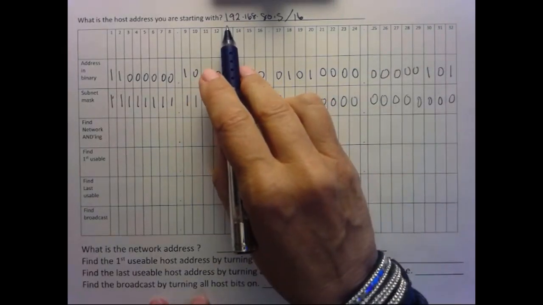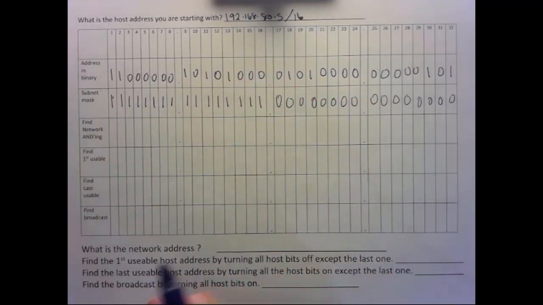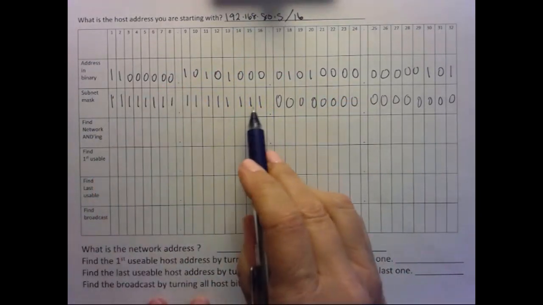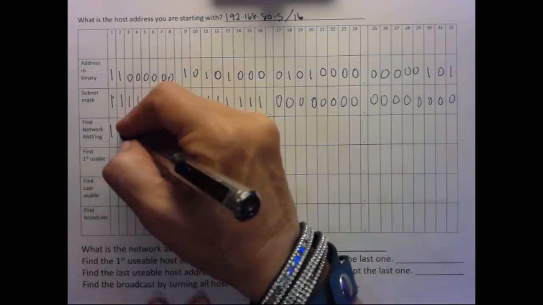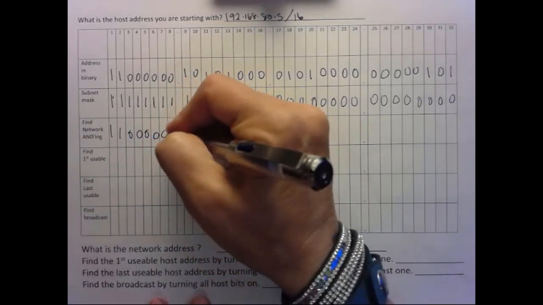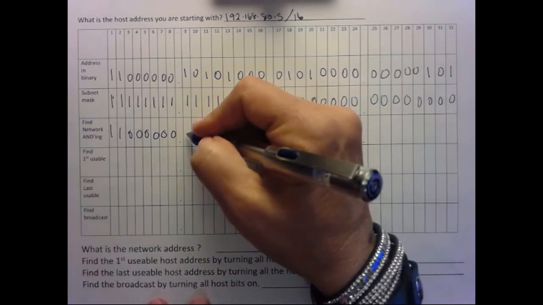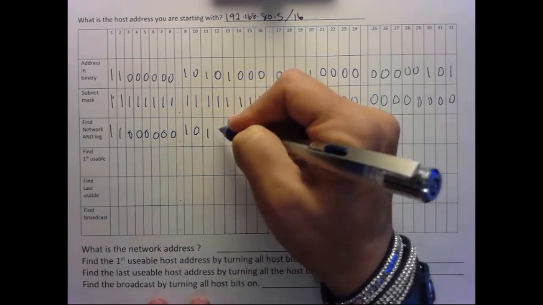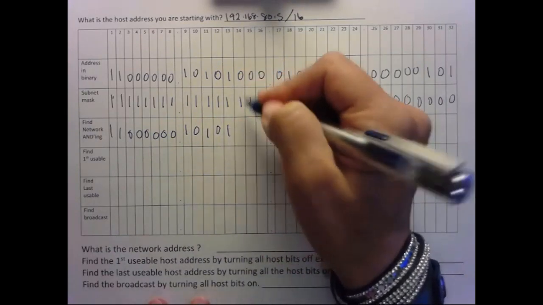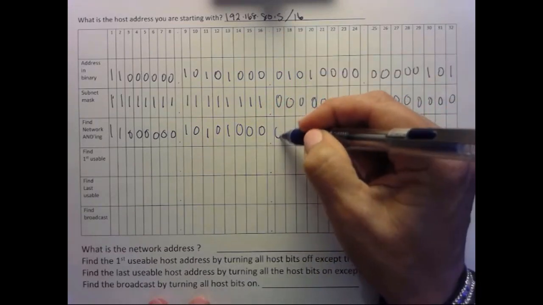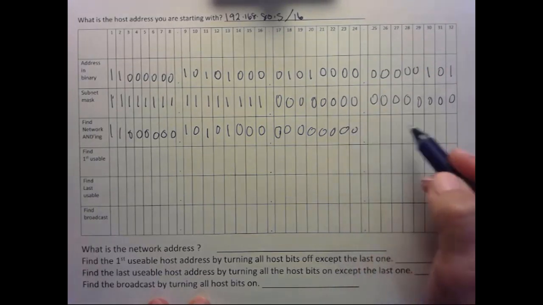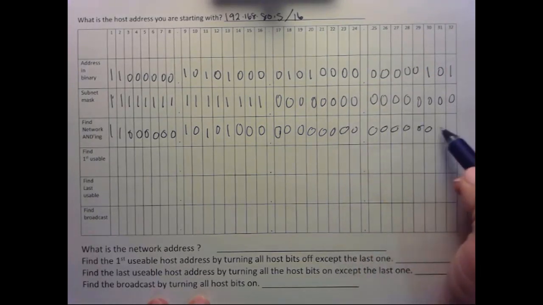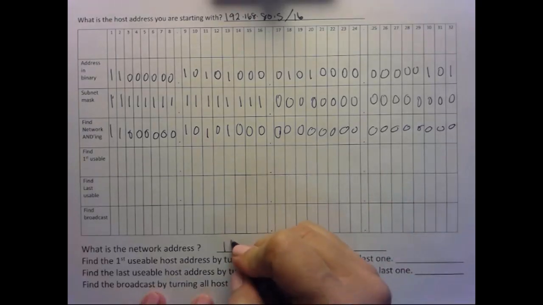Our network address would be 192.168.0.0, because wherever the ones are, when we do our Boolean, that tells us what our network address would be, which is what we did on our last video. So we've got our 168, we're doing our Boolean. This is all going to be zeros, right? Because everything is off in our subnet mask. So there we have figured out our network address.